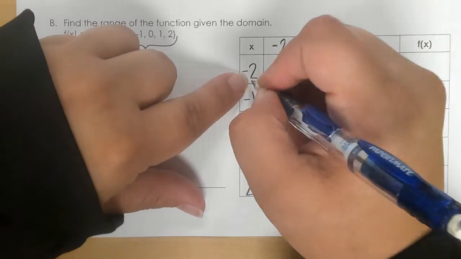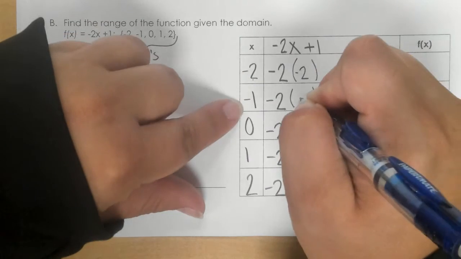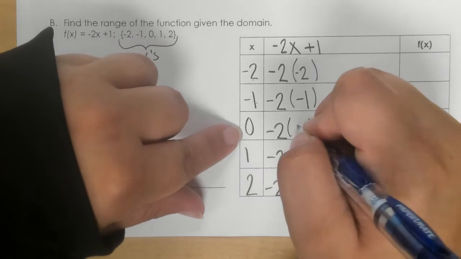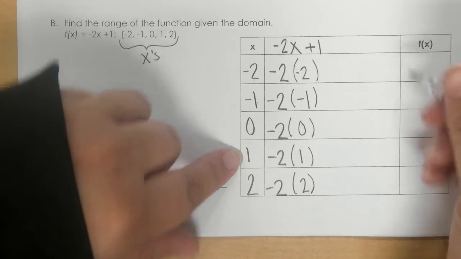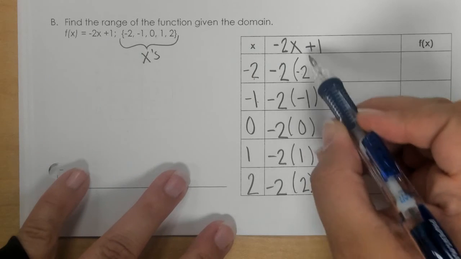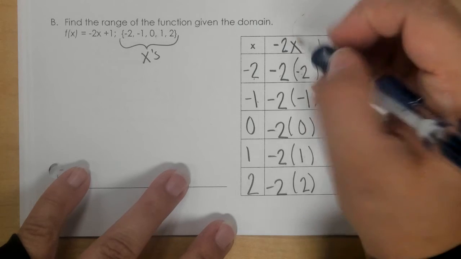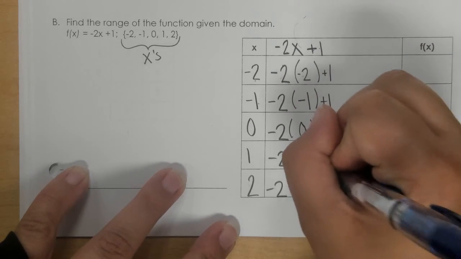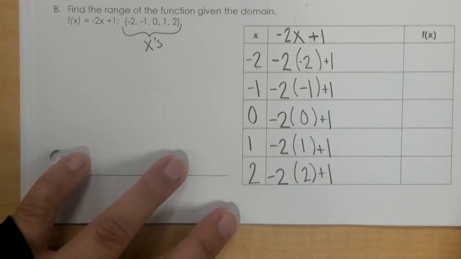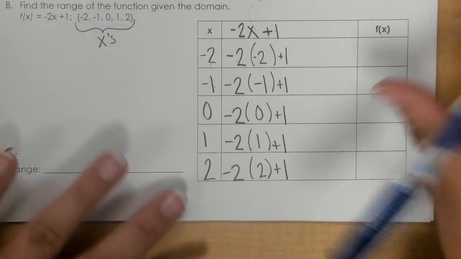So I'm going to put this x, -2, in for x. So -1 in for x. 0 in for x. And then 1 and 2. And after I multiply these, according to this up here, I'm going to add 1 to those. So then lastly, I have to actually just figure it out.